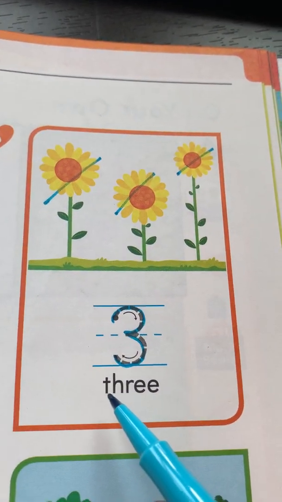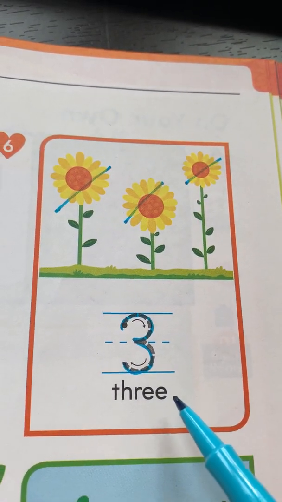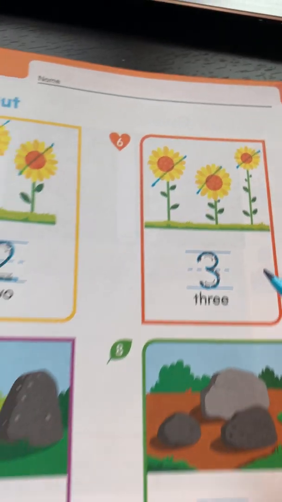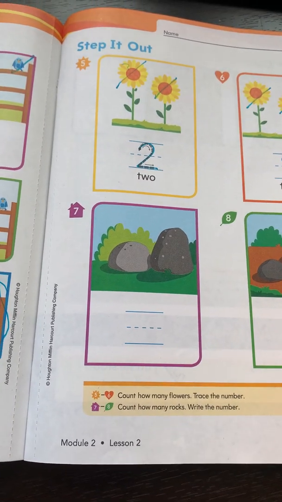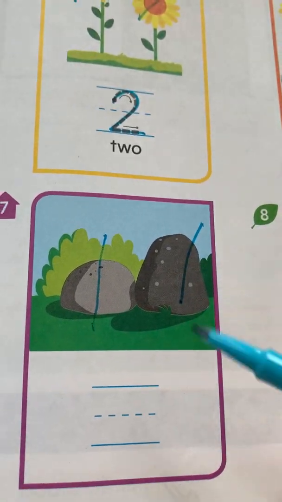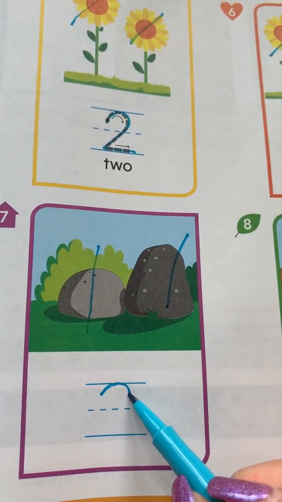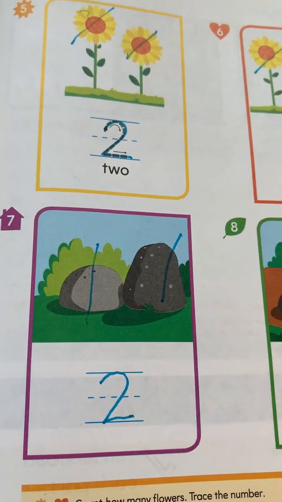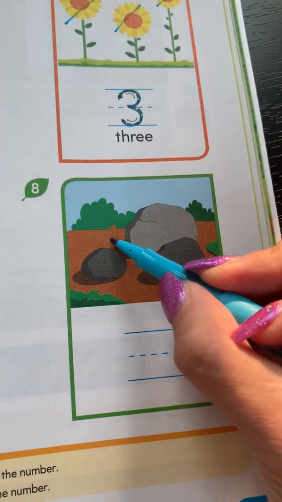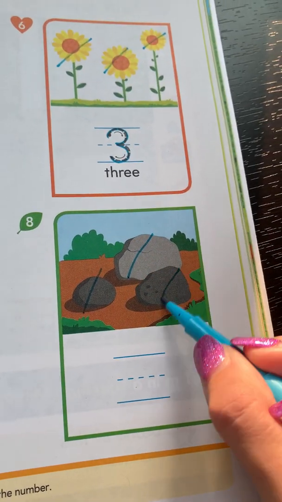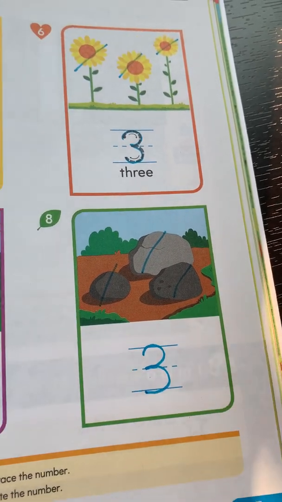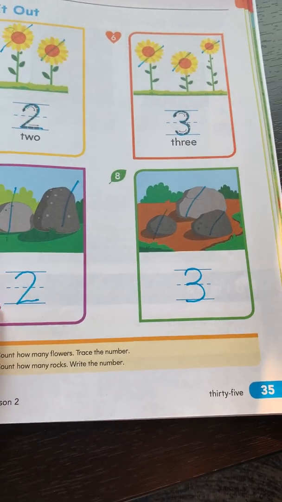You spell 3, T-H-R-E-E, 3. Count how many rocks. Write the number. 1, 2. Right around, back on the railroad track. 2. Count the rocks. Write the number. 1, 2, 3. Around a tree. That is how you make a 3.